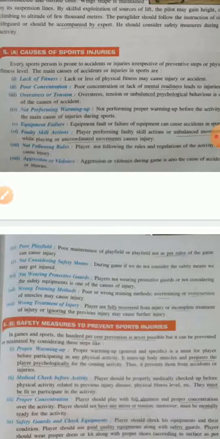Equipment failures. Equipment fault or failure of equipment may also cause accidents in sports. So use the right equipment. If you use poor equipment, then it also causes sports injury. Faulty skill action. A player performing faulty skill action or unbalanced movement while playing, or uncoordinated movement, causes injury. If the athletes use wrong skill, and there is uncoordination in their movement, it causes injury.